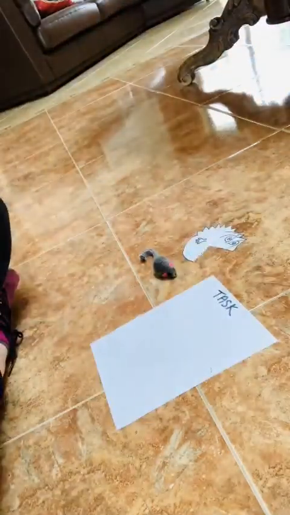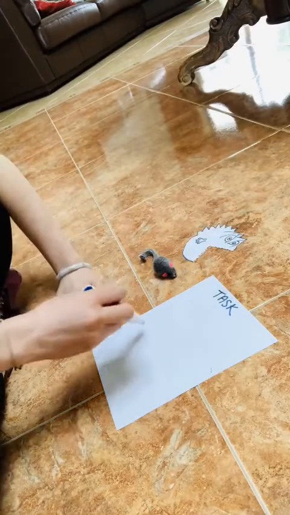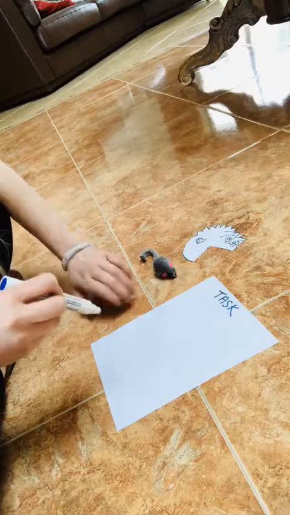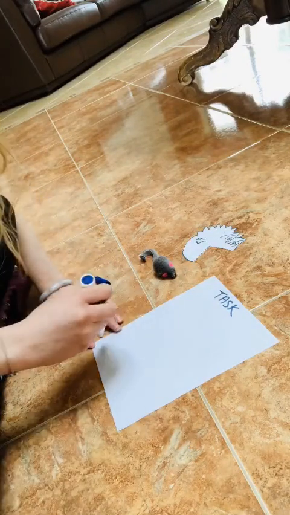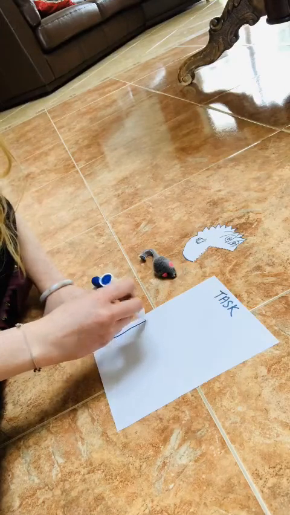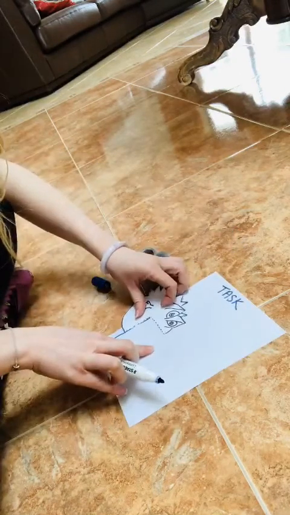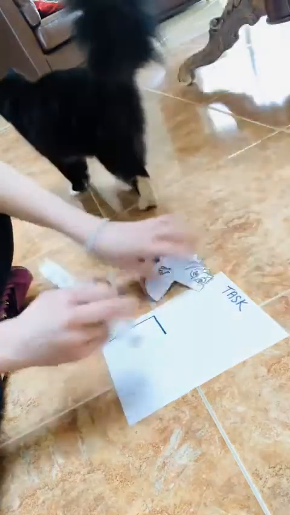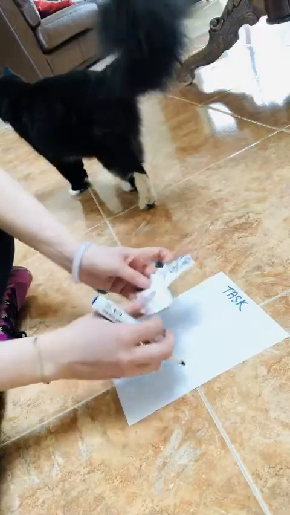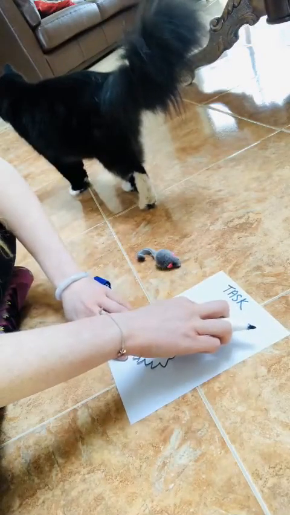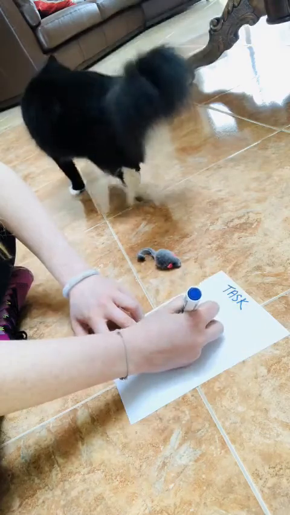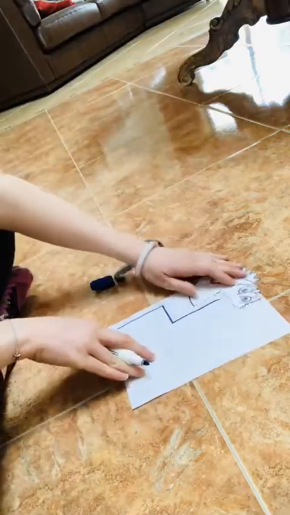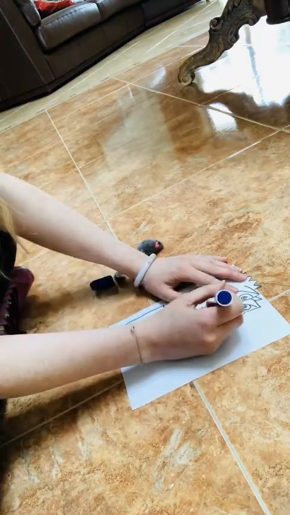Your task today is to draw a route for your toy to go on, making sure that you've got some right angles and quarter turns there. So I'm going to draw mine now. I can use my right angle finder to make sure that they are a right angle. And then I can go again. Go this way this time. Keep going on a little bit more. And then go along this way.